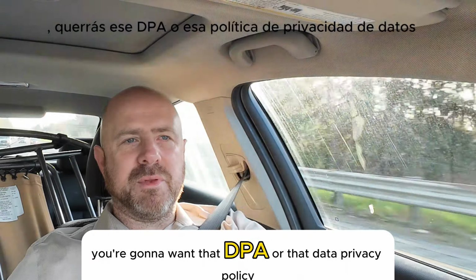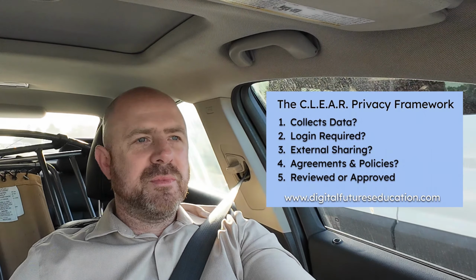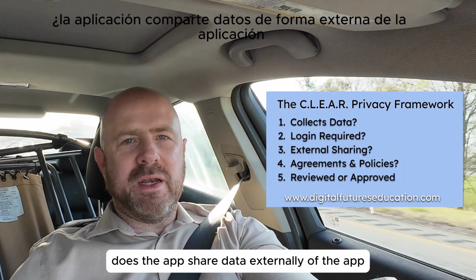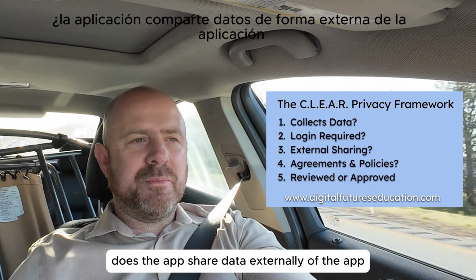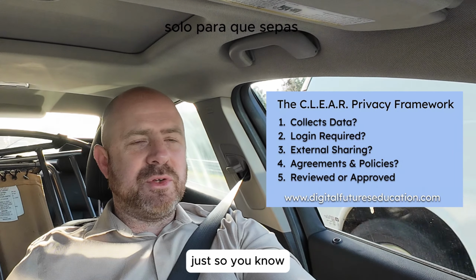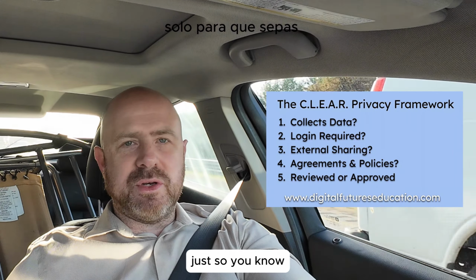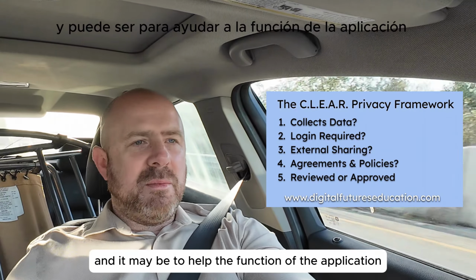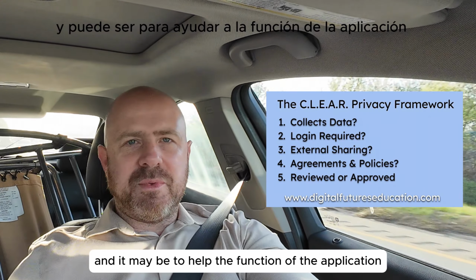Now in the CLEAR framework, I want to talk about the letter E. Does the app share data externally of the app? And this should also be included in the privacy policy, and you're going to find applications that share data with other applications. It may be to help the function of the application.